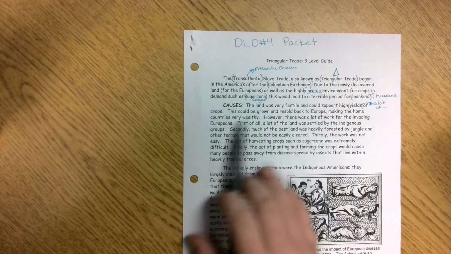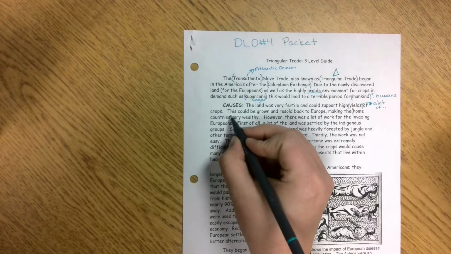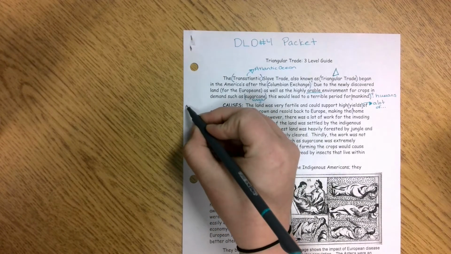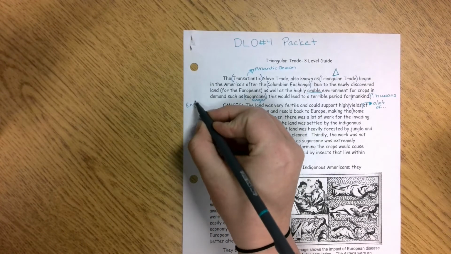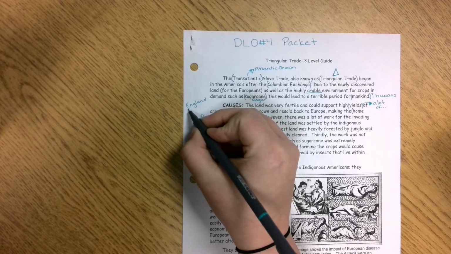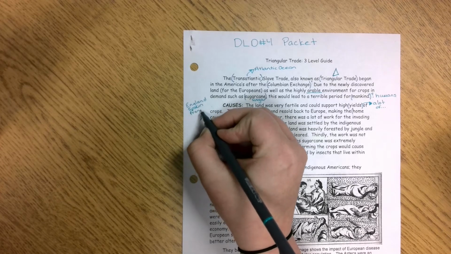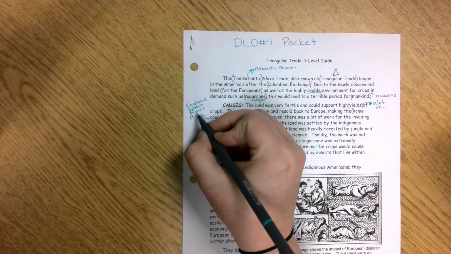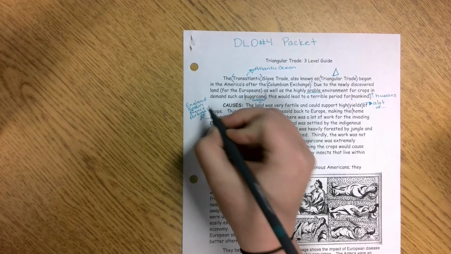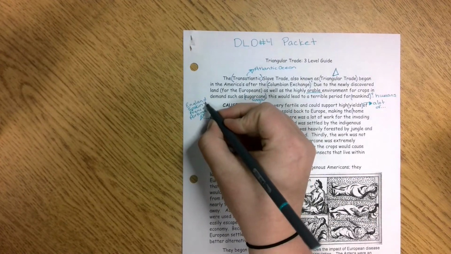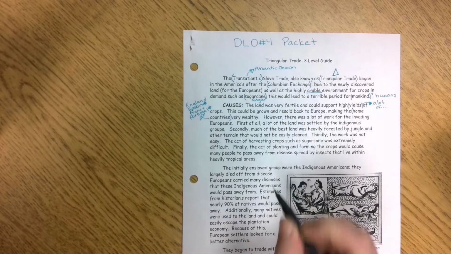So home countries, all right. Just in case we don't know, the home countries are England, Spain, France, and Portugal. There were others that participated in the transatlantic slave trade or triangular trade, but those are the three that we're going to focus on, especially Spain and Portugal.